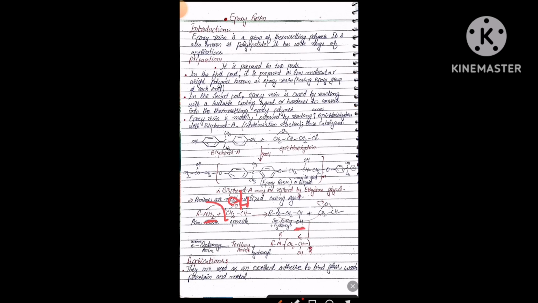R-NH will make a bond with CH2, which is attached with CH, and CH is attached with OH. Here the amine is attached with one alkyl group, and another CH2. Both side alkyl groups are present, so it is said to be a secondary amine with a hydroxyl group. Here is another epoxide and it converts into tertiary, quaternary, etc.